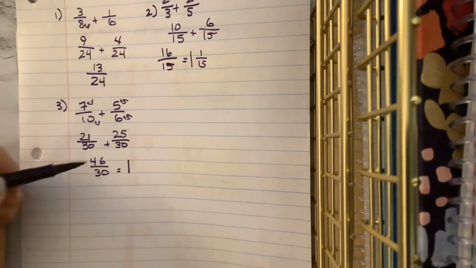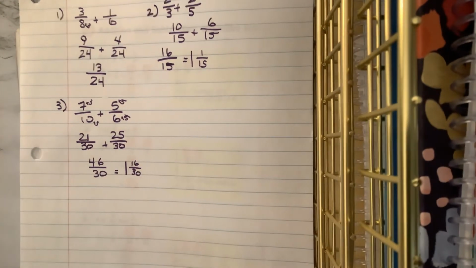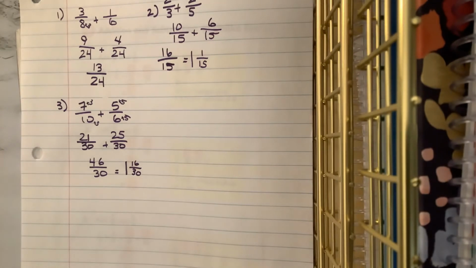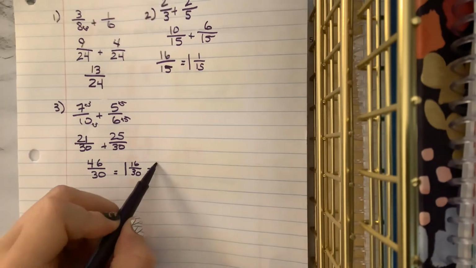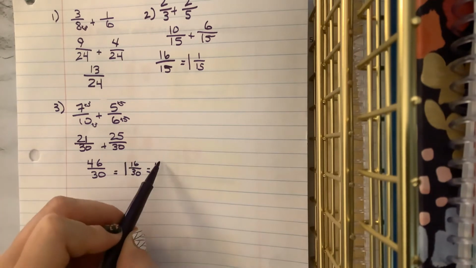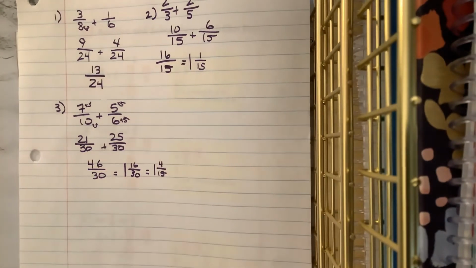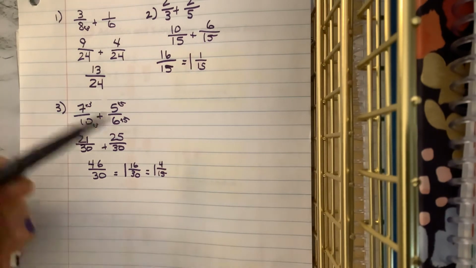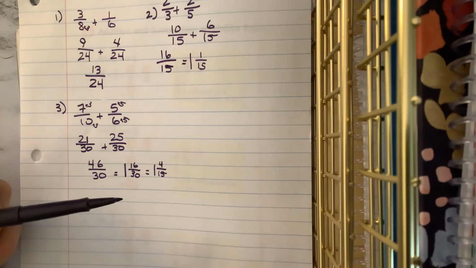We can get 30 out of 46 once, with 16 left over. So we get 1 and 16/30. Finally, step 4 says, if possible, simplify. It is possible to simplify. These are both even. So we're going to divide each of them by 2. 16 divided by 2 is 4. 30 divided by 2 is 15. And it looks like we went far enough. This can't be simplified any further. So you get 1 and 4/15.